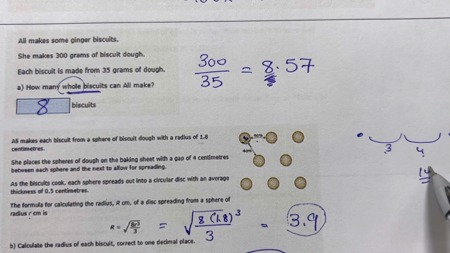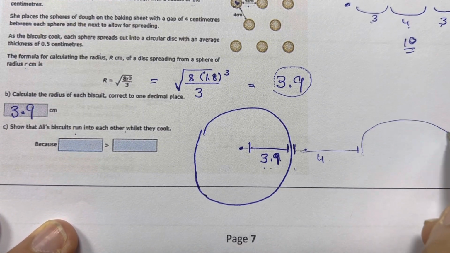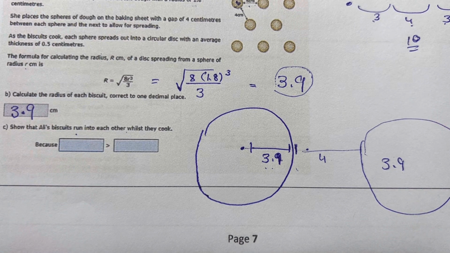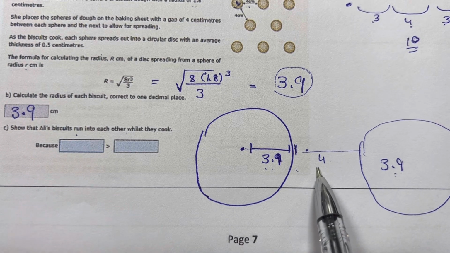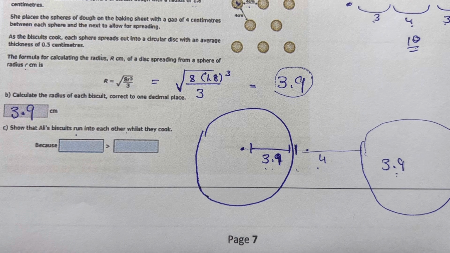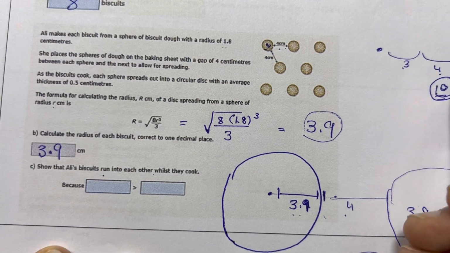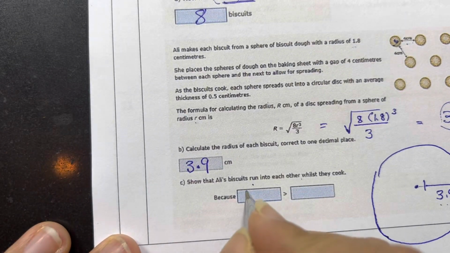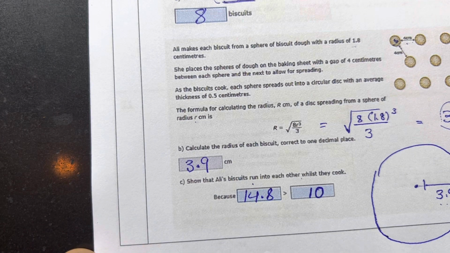So 3 plus 4 plus 3, this space will be 10. But after the spread, 3.9 and 3.9, so 3.9 plus 3.9 will be 7.8. 7.8 plus the 4 centimeters will be 14.8. 14.8 is greater than the 10. So 14.8 is greater than 10.